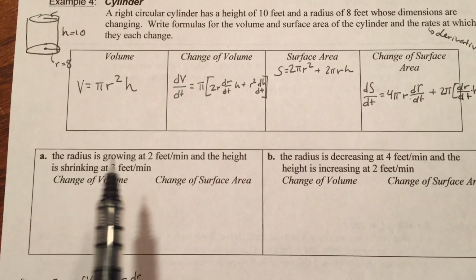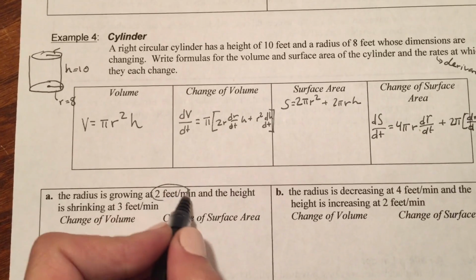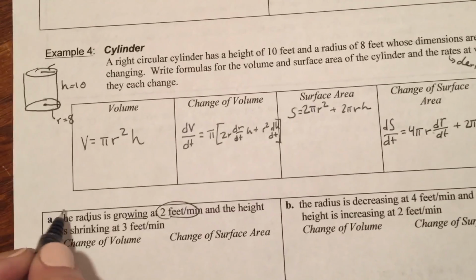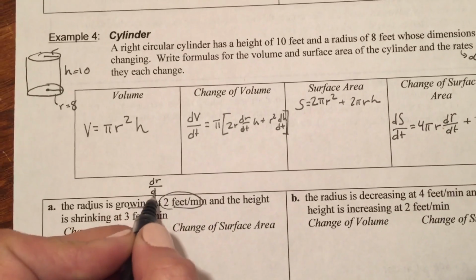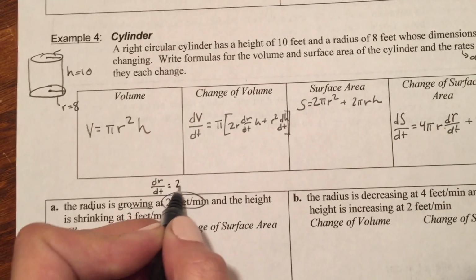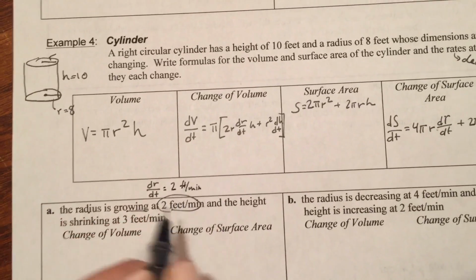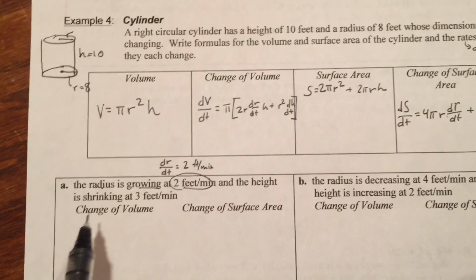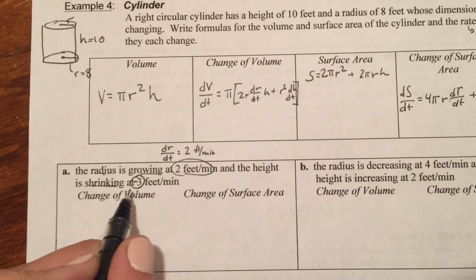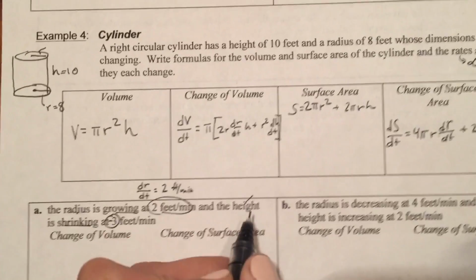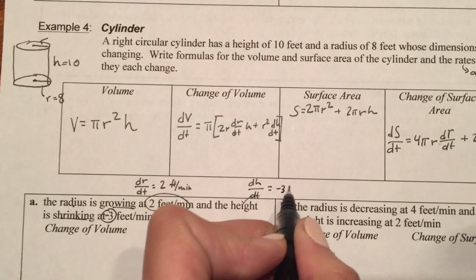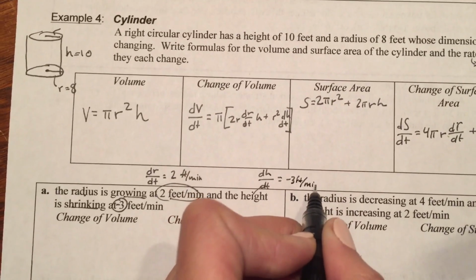So it says the radius is growing 2 feet per minute. That means that if it's growing, it's going to be positive, and it's the radius that is changing. So this tells me that dr dt, the rate at which the radius is changing with respect to time, is going to be positive 2 feet per minute. Okay, and then similarly over here, it says that the height is shrinking at 3 feet per minute. So we should know shrinking means negative, okay? And the height is what's changing. So this tells me that dh dt is going to equal negative 3 feet per minute, okay?